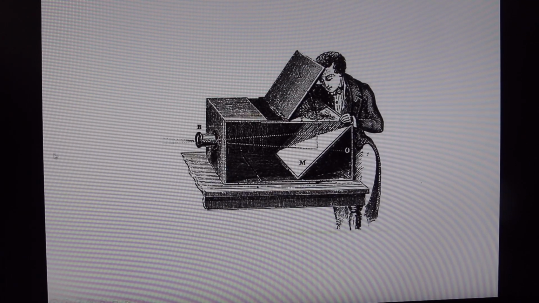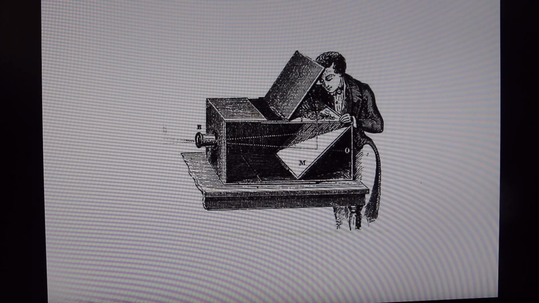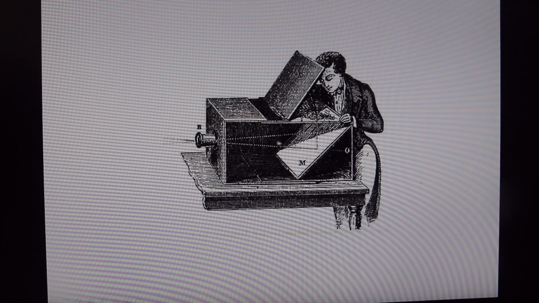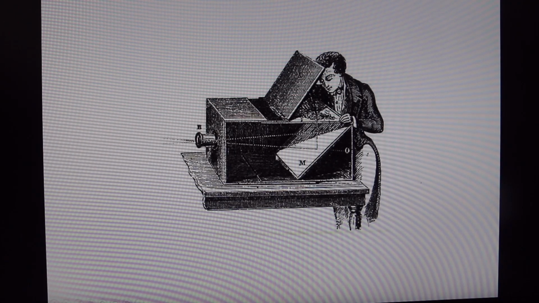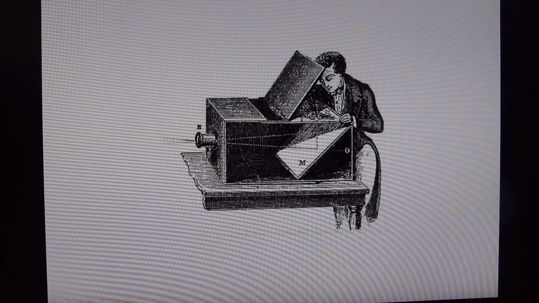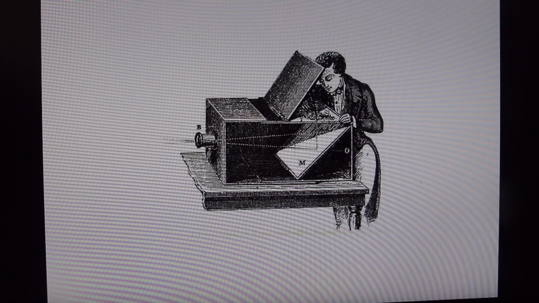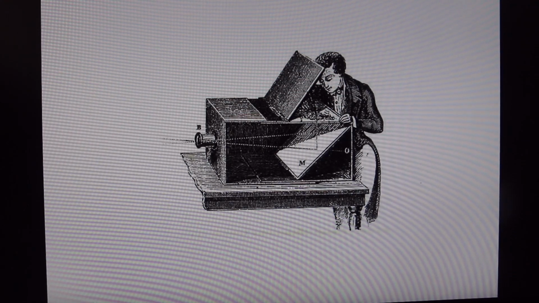What the lens does is it reduces the image. And so in this more portable camera obscura, the image would be projected onto, as it was a mirror. And then here at the top where you see the guy looking down through, that was glass, and then you could trace the image. Why did they want to do that? To learn how to make things look more realistic.